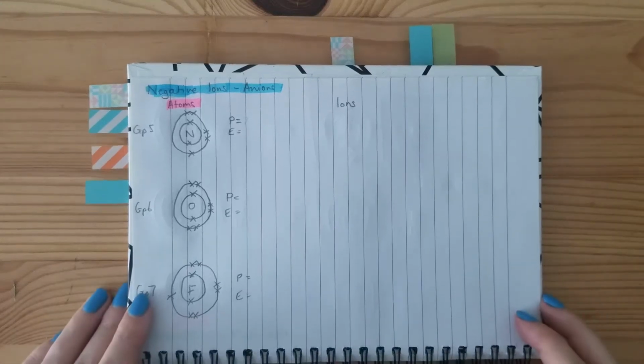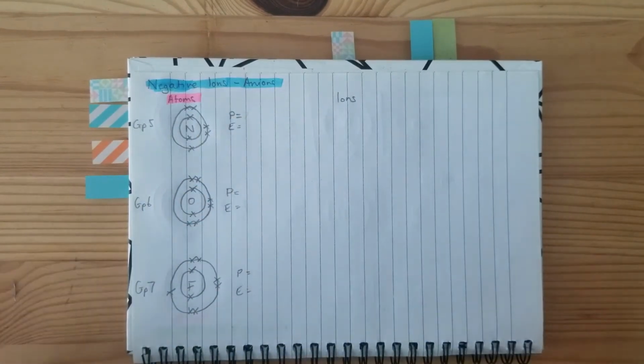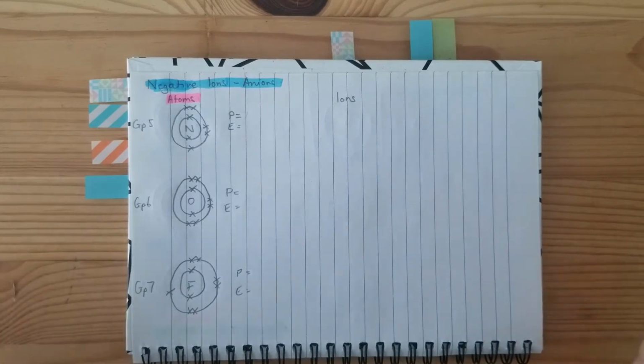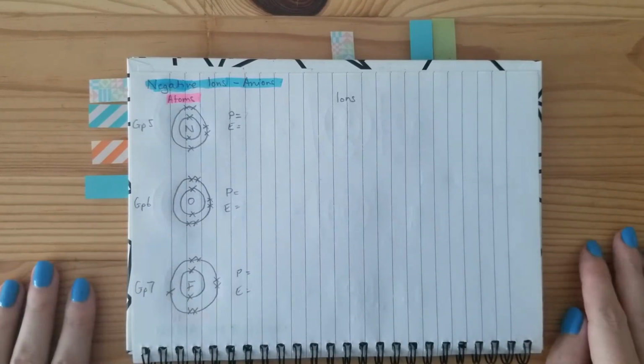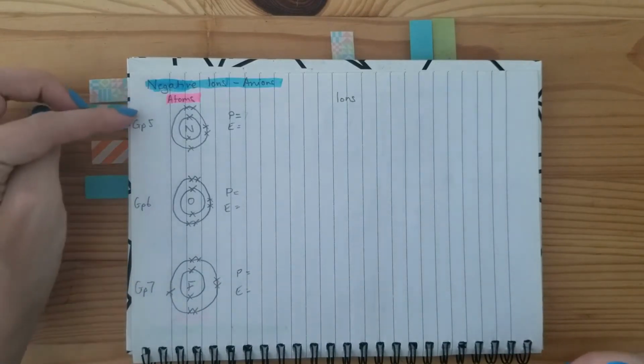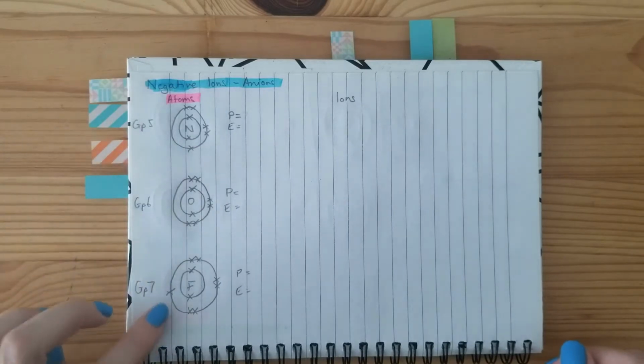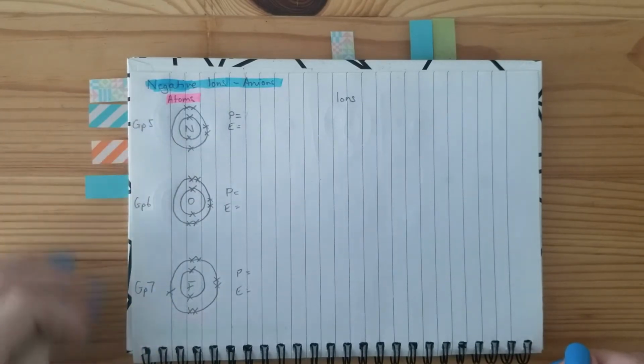So how do our negative ions form? Sometimes we call negative ions anions. Again, terrible pun. Anions are like onions. They make you cry because they're sad, they're negative. Terrible, but it does help you remember again. So this time we're going to have a look at our group 5, 6 and 7s because they form our negative ions, and we've got the atoms nitrogen, oxygen and fluorine just to look at.